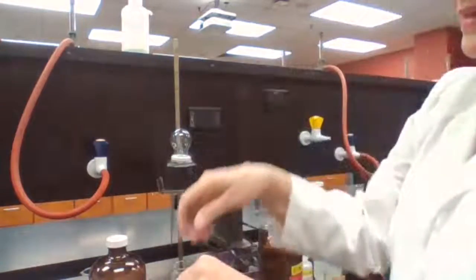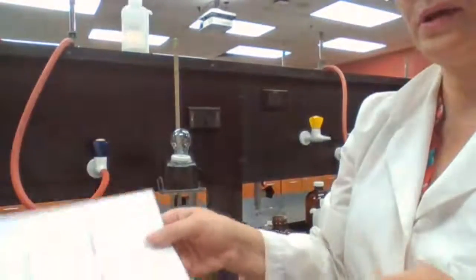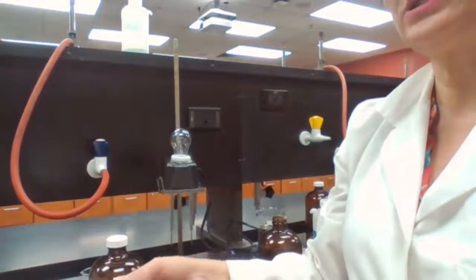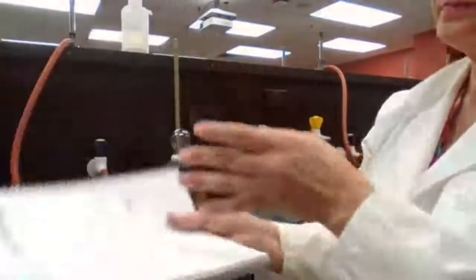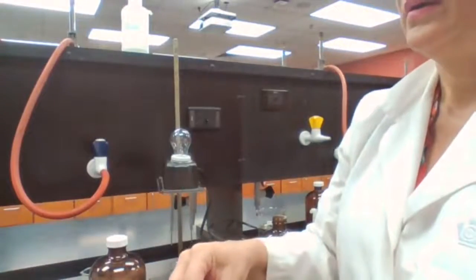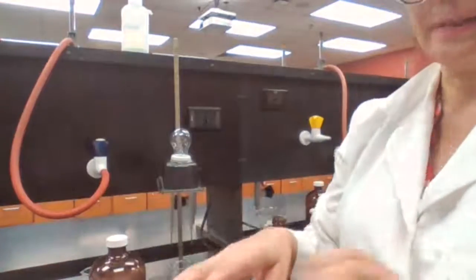So we are done with that table with the list of substances we want to know if they are electrolyte or not. We are going to complete the data sheet using those, and we want to test other aspects.